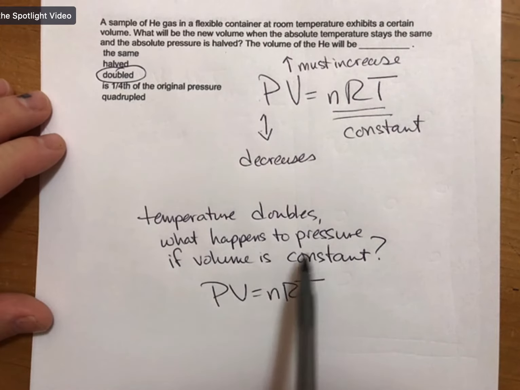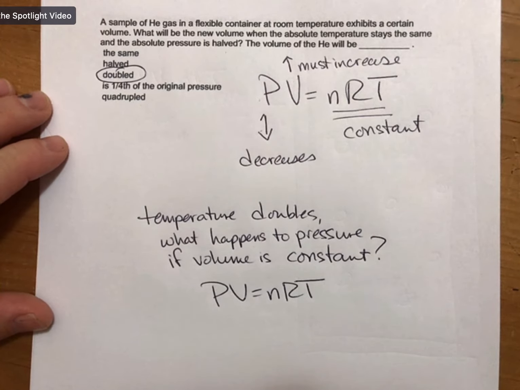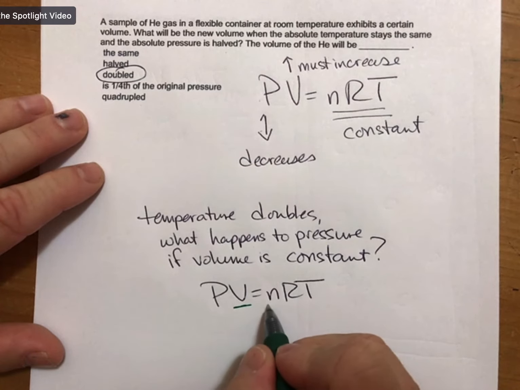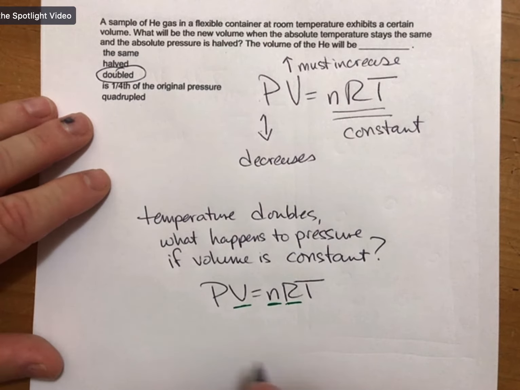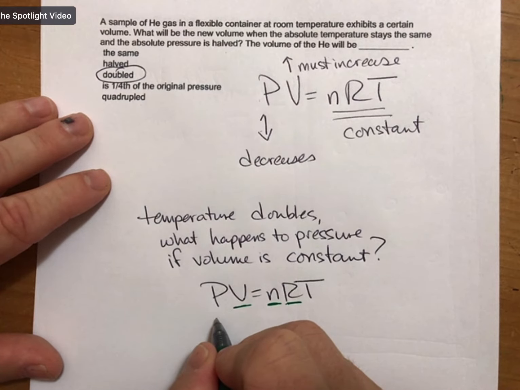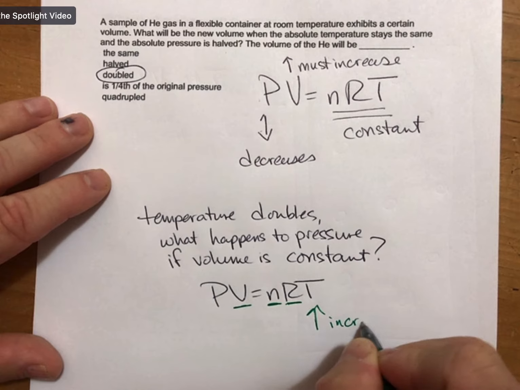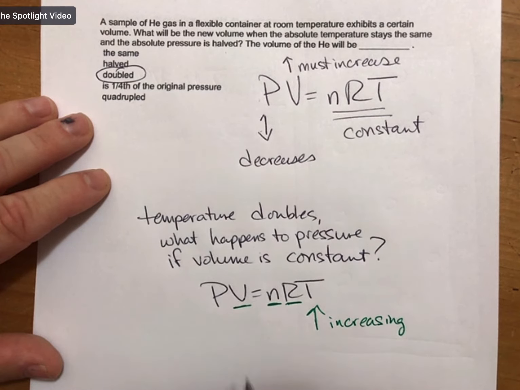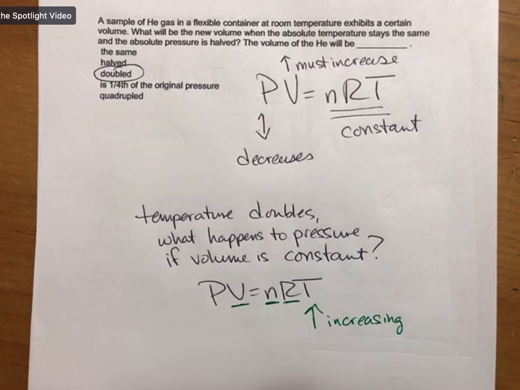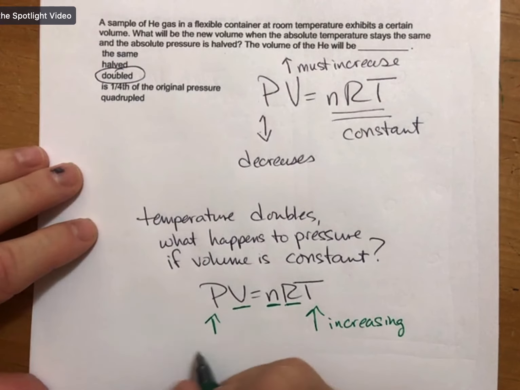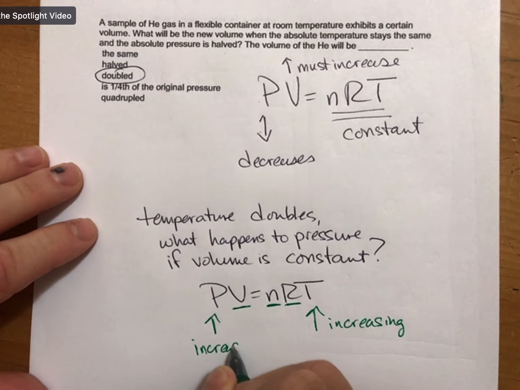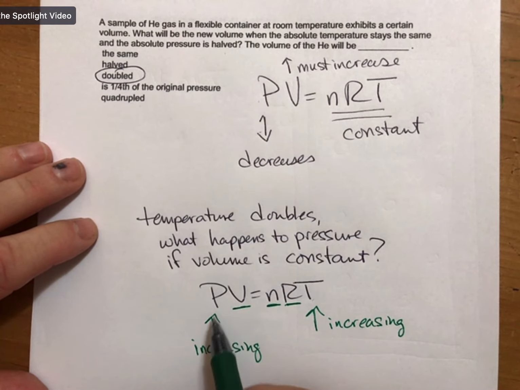So temperature doubles, what happens to pressure if volume is constant? Okay, this time volume is constant, moles are constant, and R is constant. So now my temperature is increasing. So what has to happen if this is to remain a true statement to my pressure? The pressure should double? Yes, the pressure should double. So I'll just write increasing here so we know that it's increasing. But yes, to make this a true statement, if temperature doubles, then pressure has to double as well.